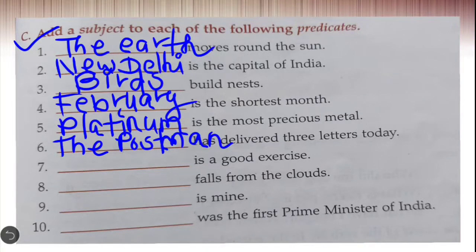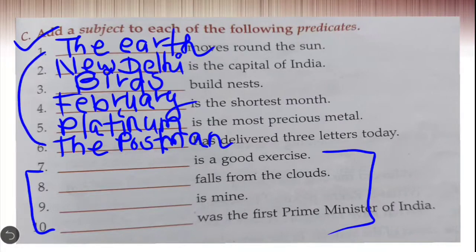Dash is a good exercise. Dash falls from the clouds. Dash is mine. Dash was the first Prime Minister of India. Now students, these 4 blanks, solve them yourself. Write the correct answer in these 4 blanks. Do practice yourself, and those which I have already written, write them in your textbook with a pencil.